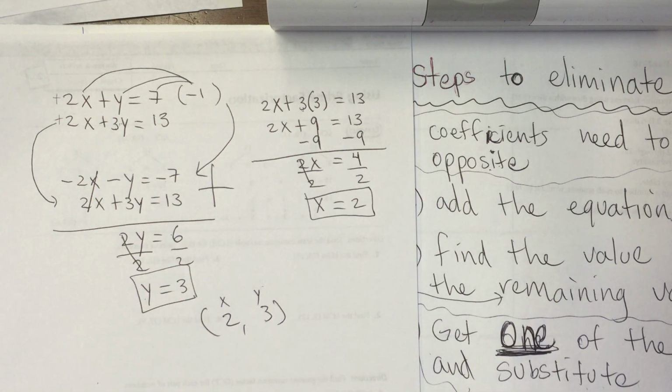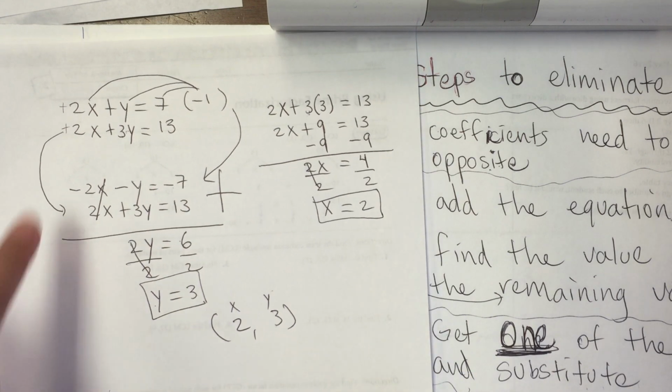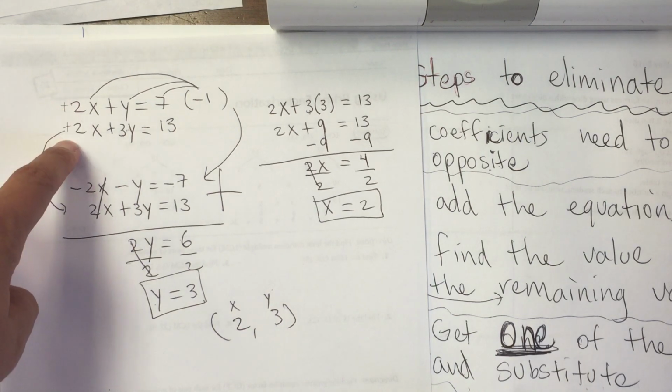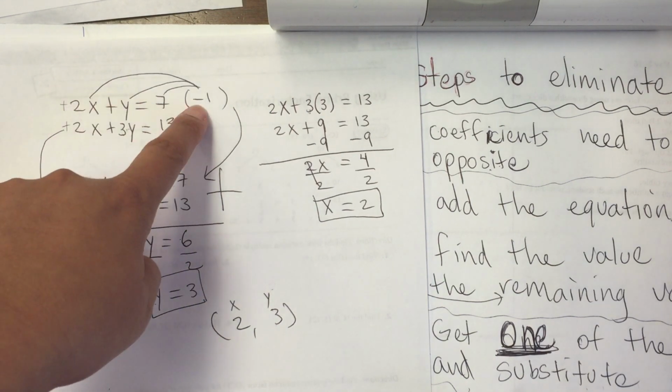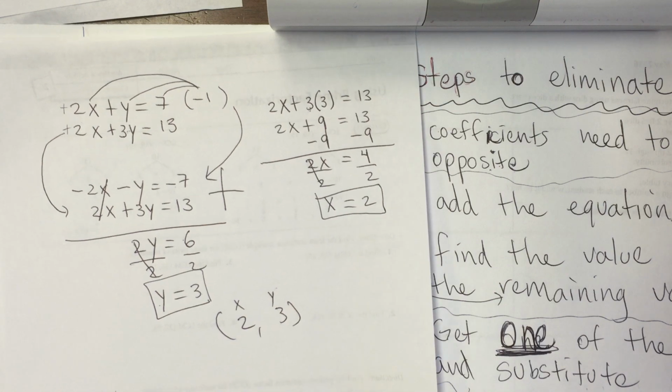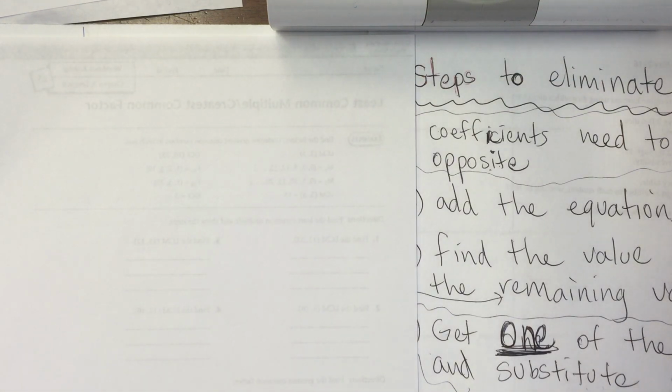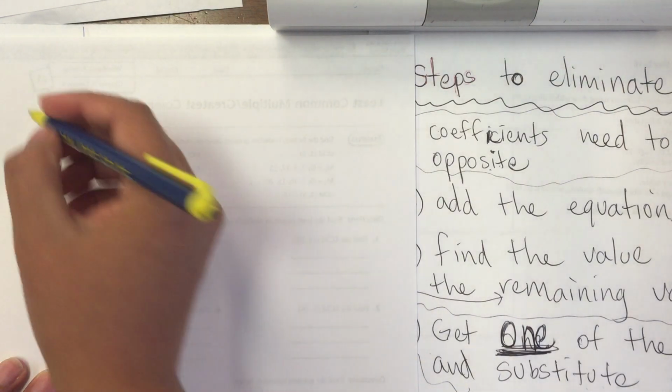One where they already have the opposite coefficients. One where you don't have opposite coefficients, but you have the same number, so you just need to multiply by -1. Now let's look at one where you need to multiply by an integer.